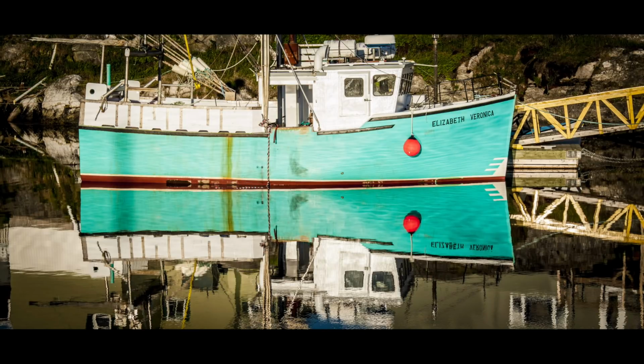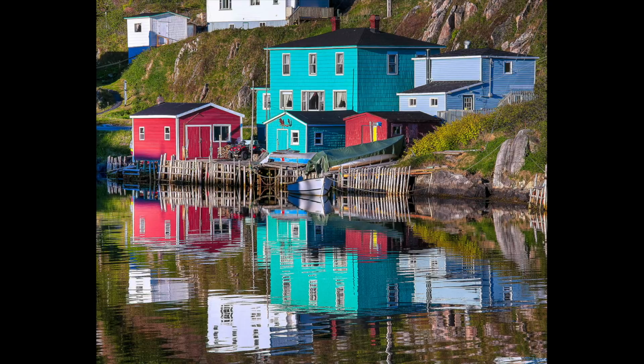Same here. And water is a great way to have your symmetry, right? Even if it's just a puddle of water downtown or something like that, because water does that great divide. Symmetry. Again here, reflections, they work so well to make symmetrical photos. There's your dividing line.